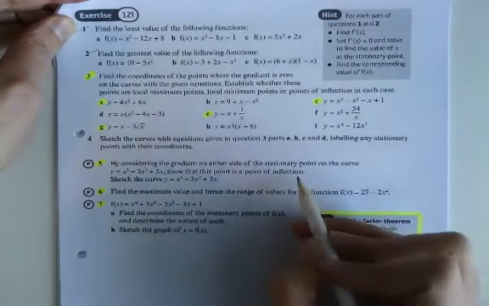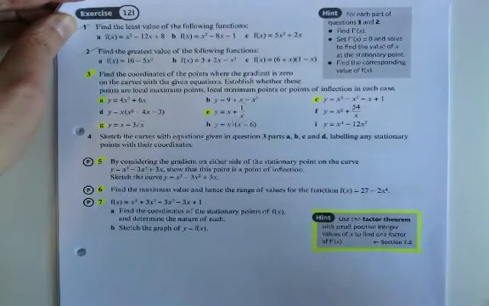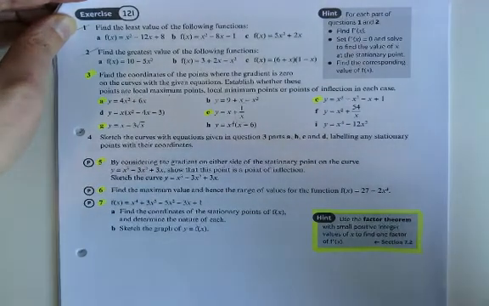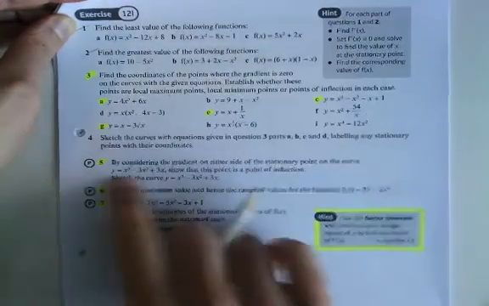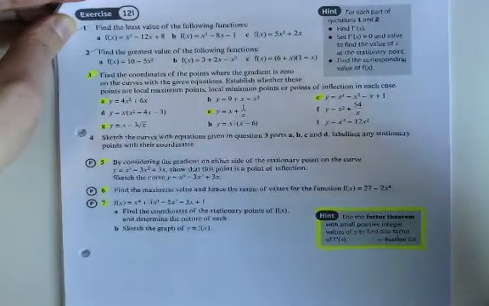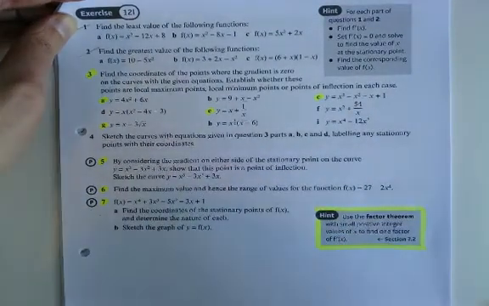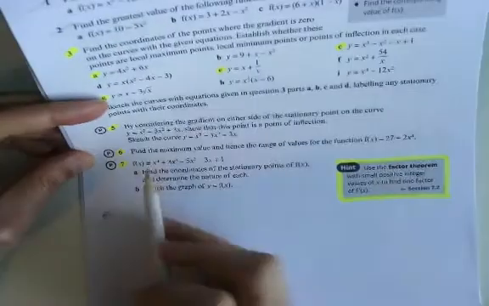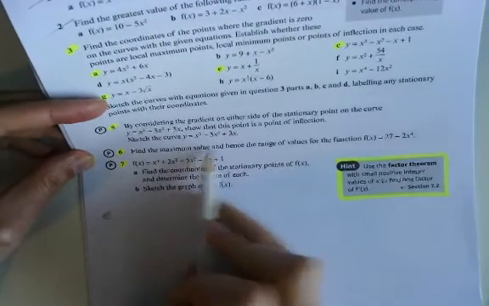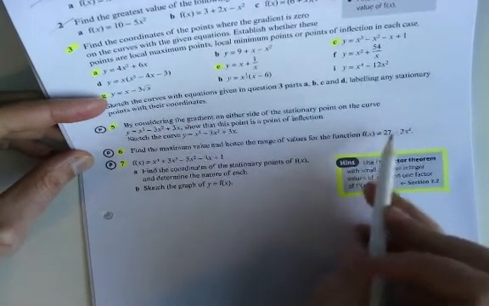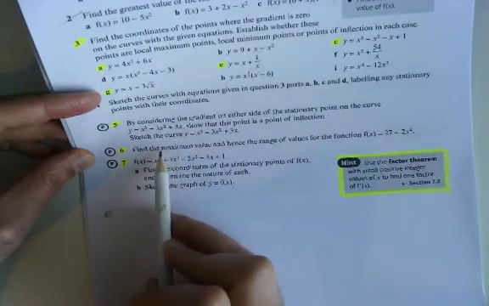So get dy by dx, set it equal to 0 and solve it. You don't really on this one need to figure out y at that point. Once you've got your x value for the stationary point, sub in a number below that to your gradient function and sub in a number just above that to your gradient function again, and you should see that they're either both positive or both negative, so therefore it's a point of inflection.